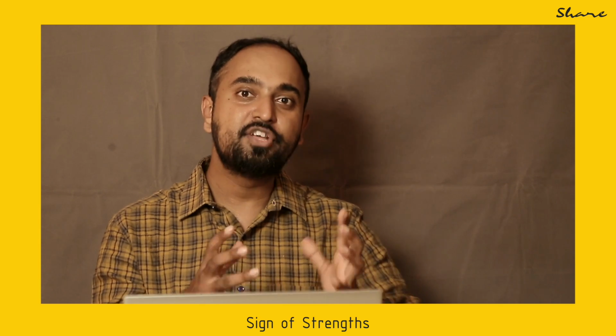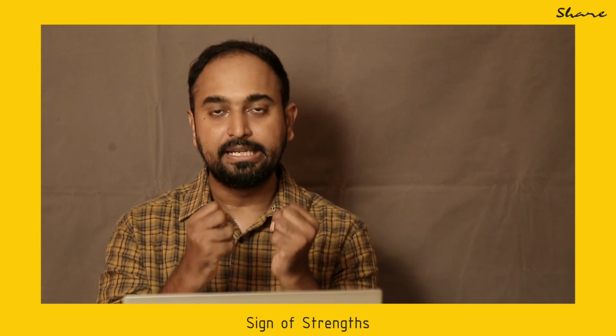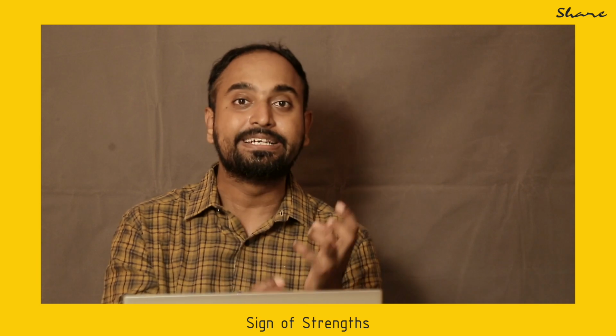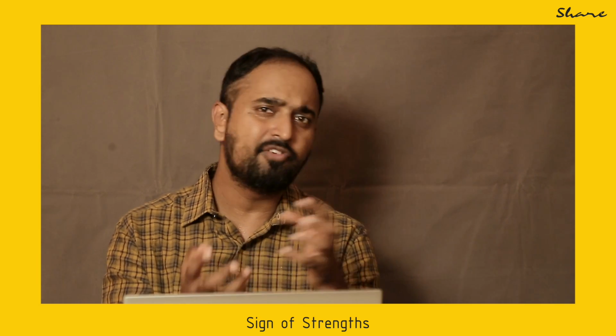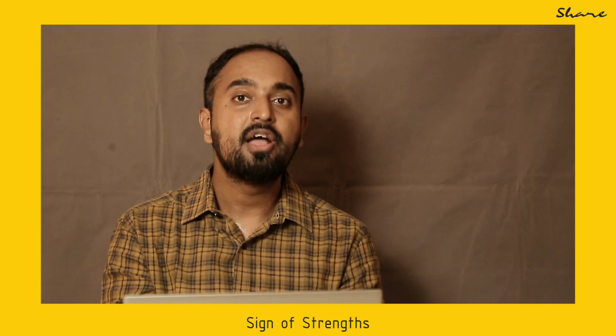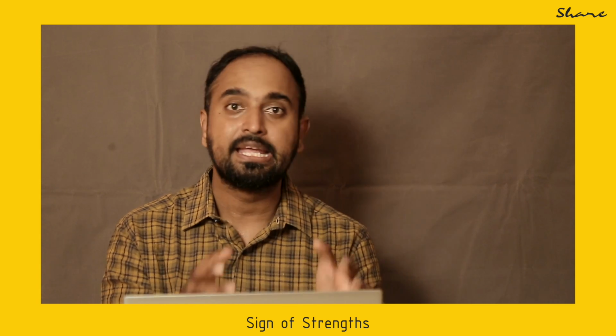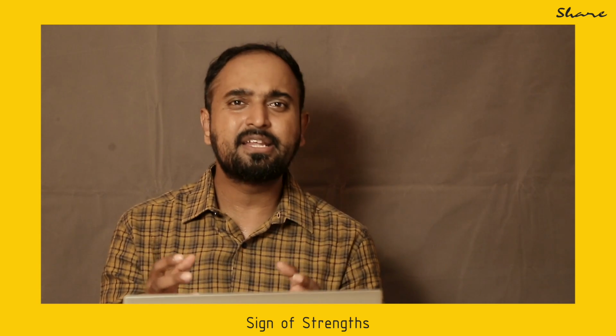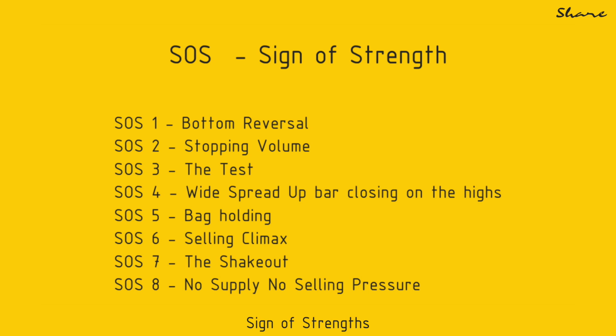In the previous video, we saw volume spread analysis in detail. That's basically we saw the interpretation of volume and spread when it appears in the market. Now we will see signs of strength in this particular video. There are 8 signs of strength. Let's look at each and every sign of strength in detail.